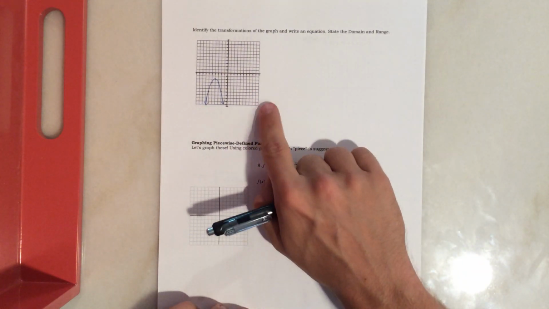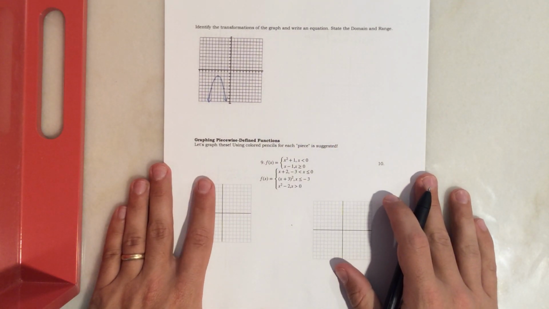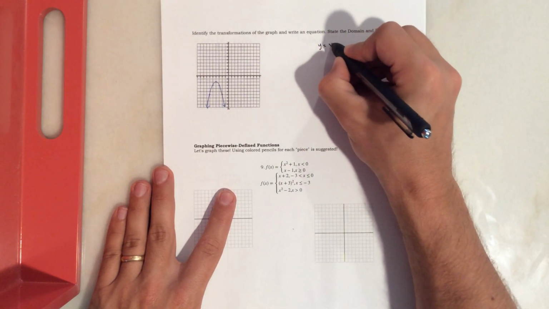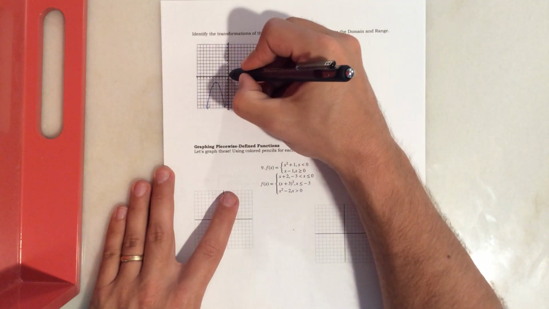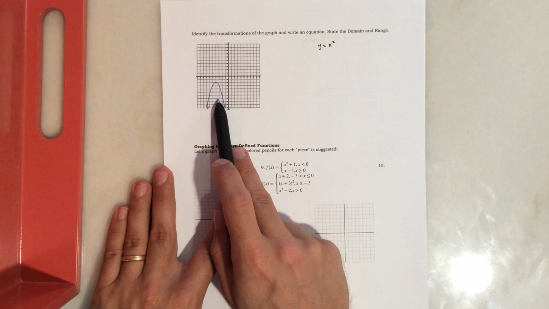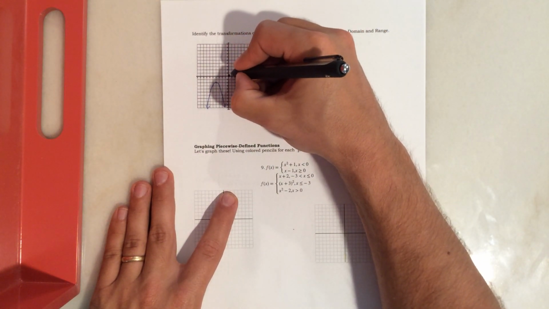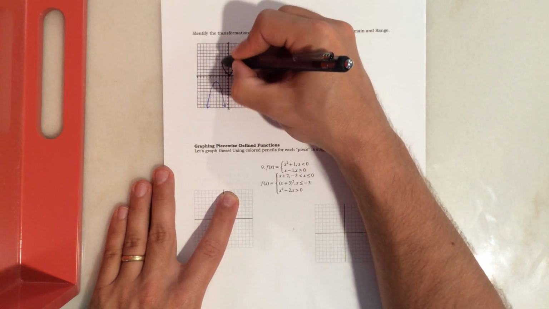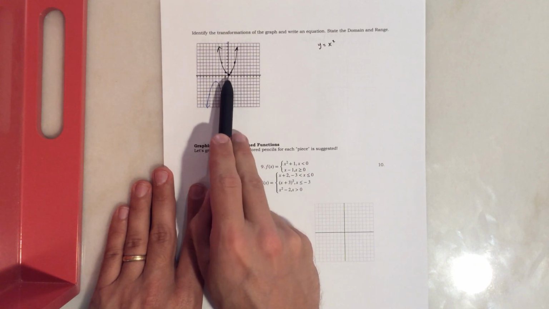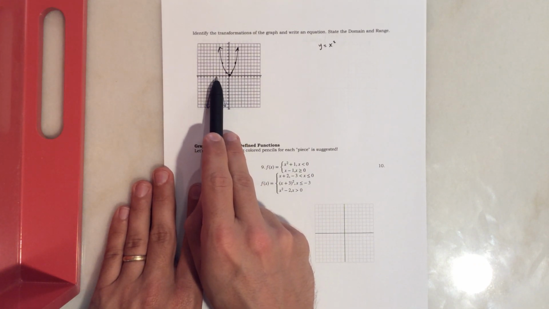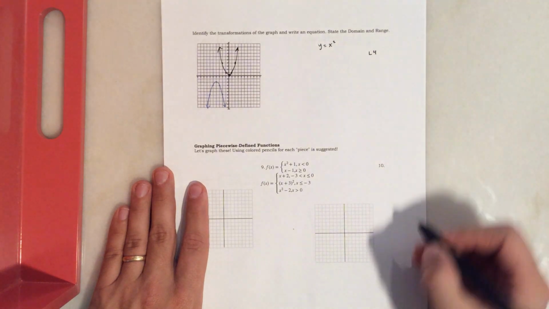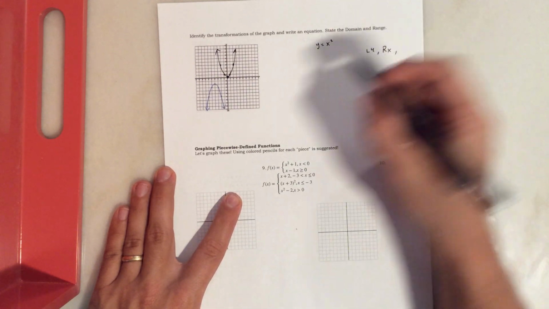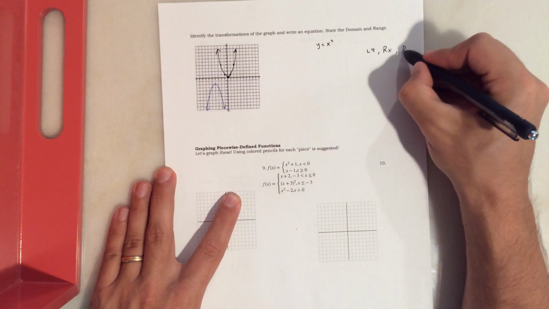Last thing for this video is going to be this problem here. We're asked to identify the transformations of the graph and write the equation. So this is definitely a parent function, y equals x squared. But what would have had to have happened to the function y equals x squared, which we know originally would have looked like this. So clearly it got moved 1, 2, 3, 4 spaces to the left. It also got reflected over the x-axis and then finally got shifted down 1, 2. I hope you agree with that.